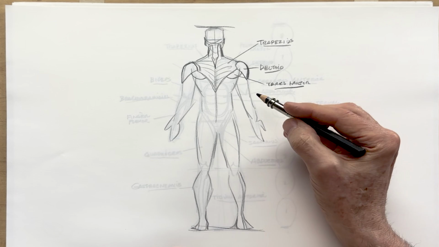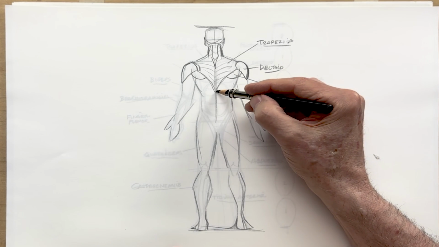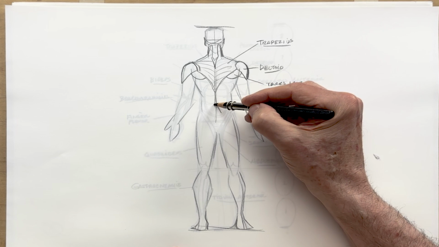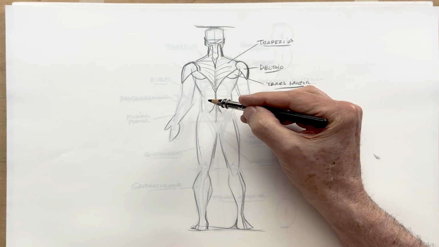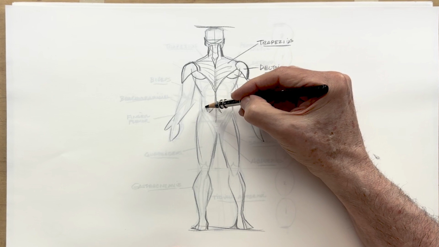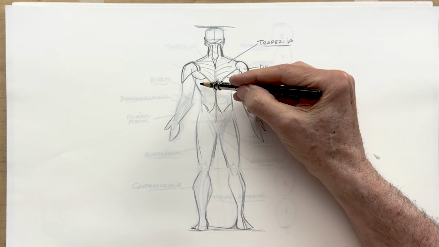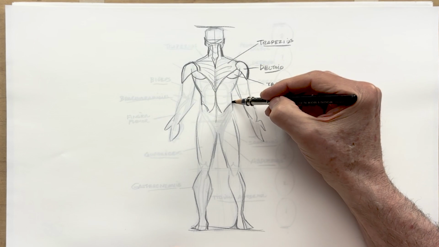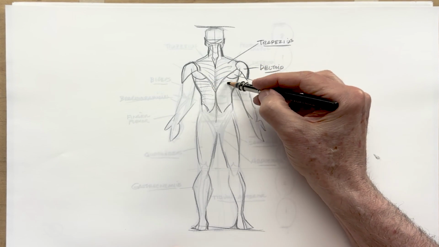And then beneath that, fanning out away from the backbone and coming up to the gluteal muscles is the latissimus dorsi. It almost looks like a butterfly right here, latissimus dorsi.